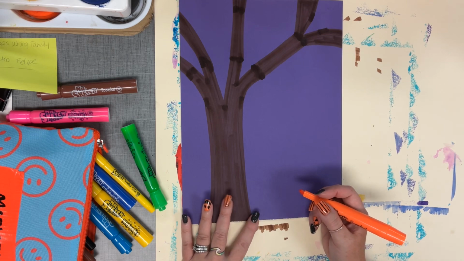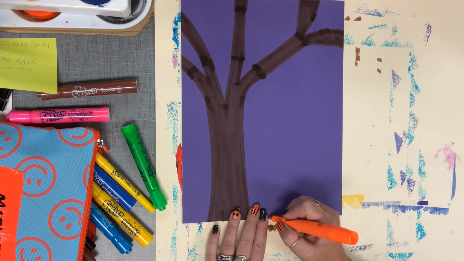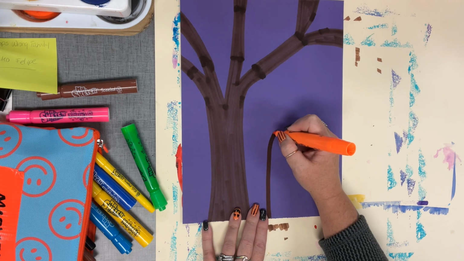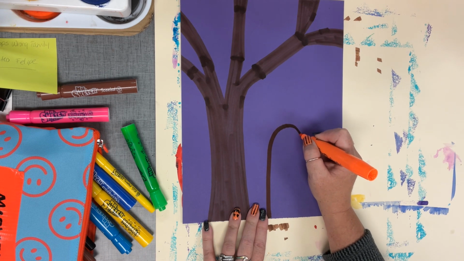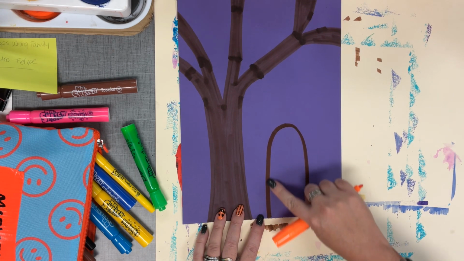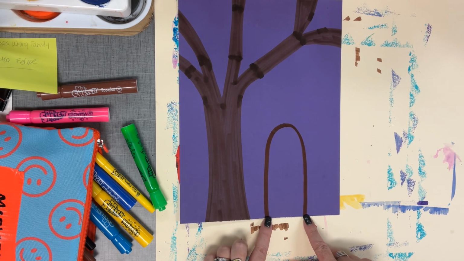So I'm going to take my orange marker and make two ghosts. I'm going to start next door to my tree, leave about a couple fingerprints of space, and draw up and curve around and come back down. It's a very tall rainbow or a mountain line that curves. Both of the ends of my curve should go off the bottom of my paper.